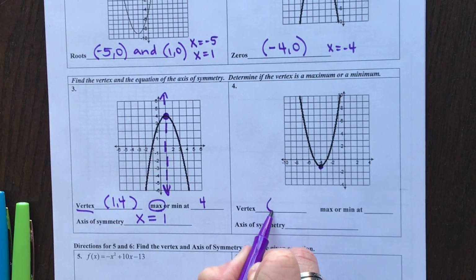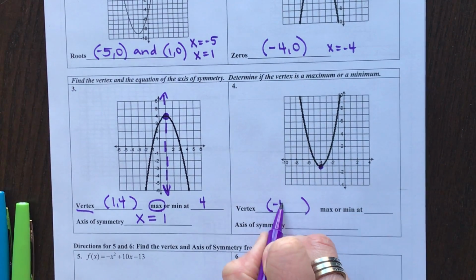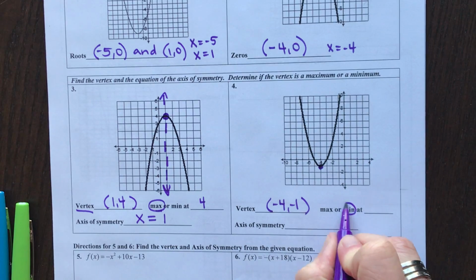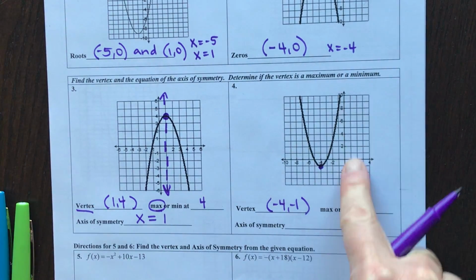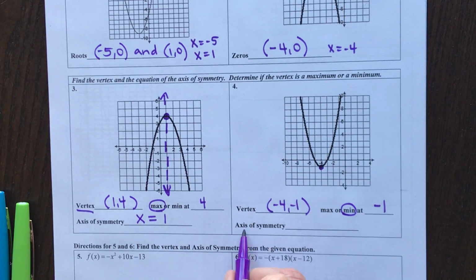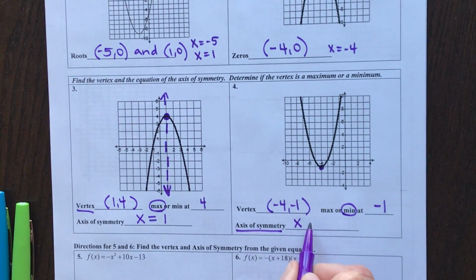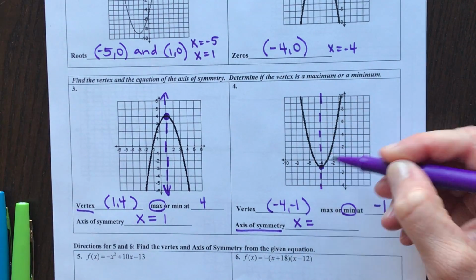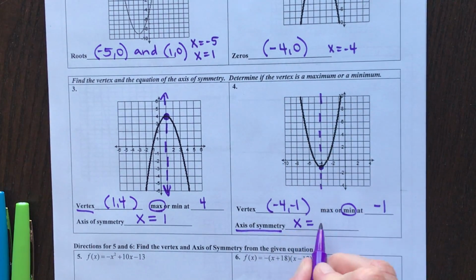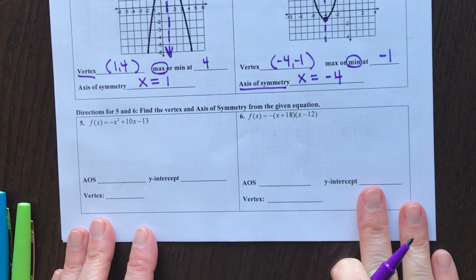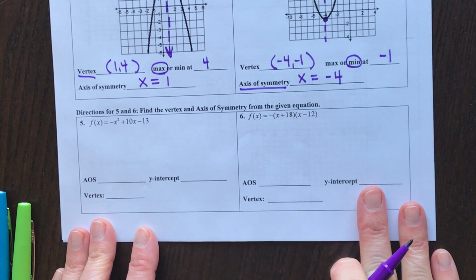Now over here on this picture that opens up, we have a low point on the graph, and that low point is your vertex. It's -4, -1, and that is a minimum. The lowest it reaches, the lowest y value it goes, would be a y value of -1. And the axis of symmetry is an equation. It's a vertical line that cuts your picture directly in half, and that vertical line crosses an x value of -4.